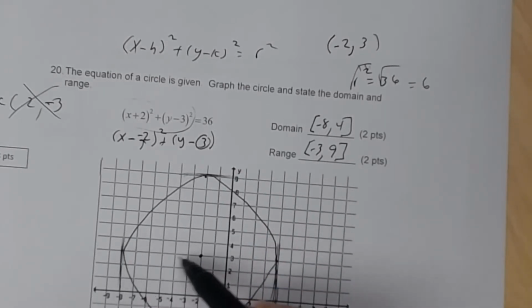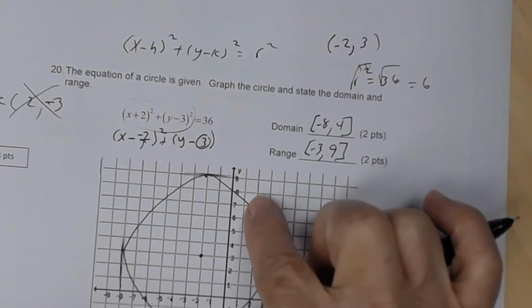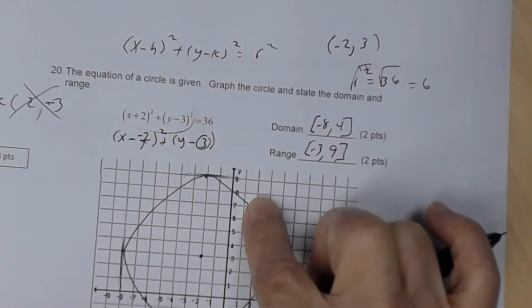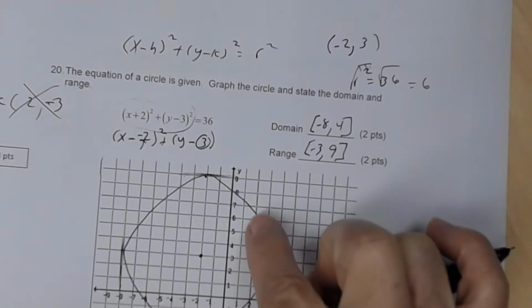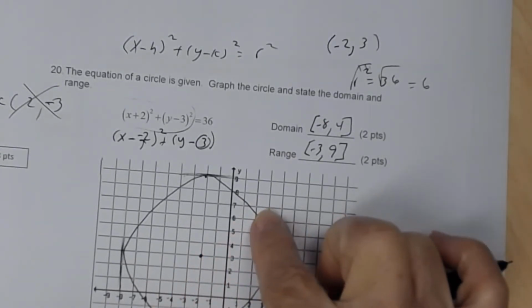So there's an infinite number of diameters. But the point I'm making is that the diameter goes through the center. So this diameter, which is a segment, goes through the center. Well, this center is the midpoint of the diameter.